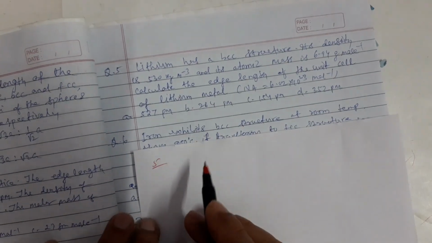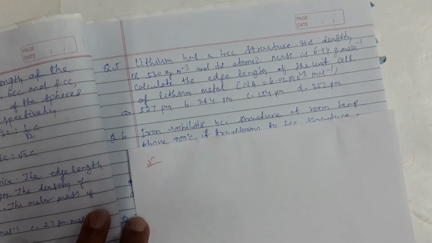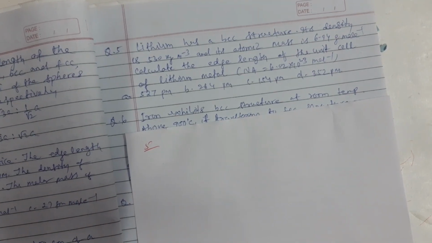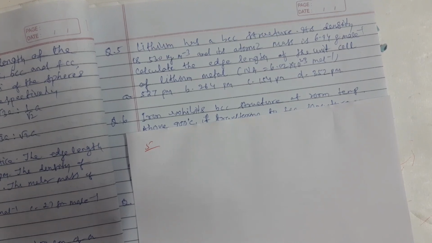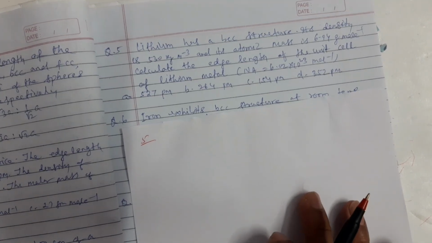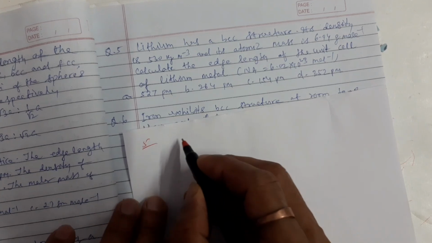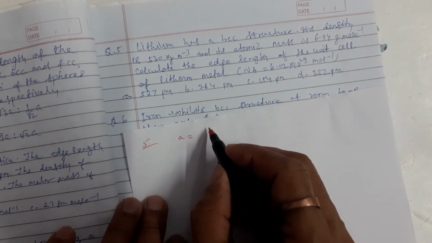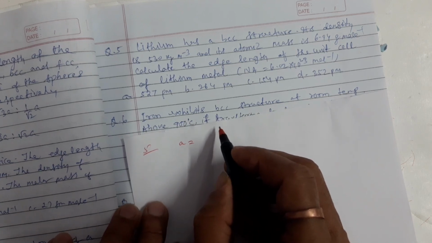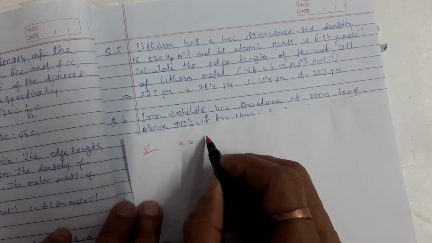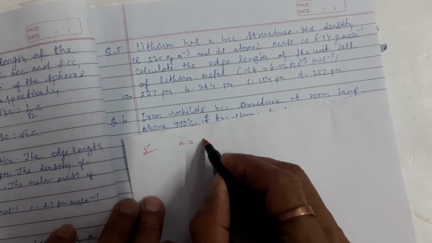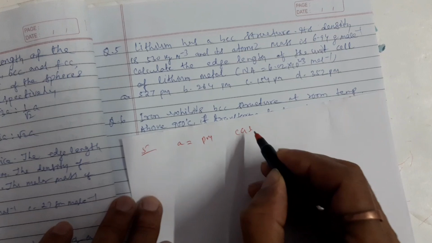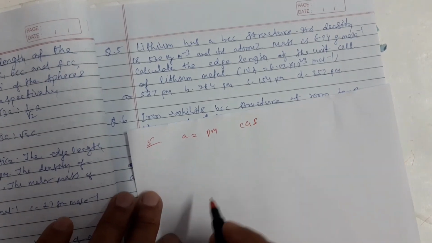To see question number 5, what are the things given, and according to this you have to choose the formula. For question number 5, what is the formula? Same formula you have to repeat. Okay, so 1A is given, the edge length is given in pm, picometer. The other things are given in CGS system.